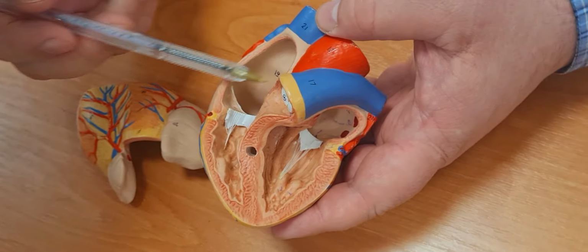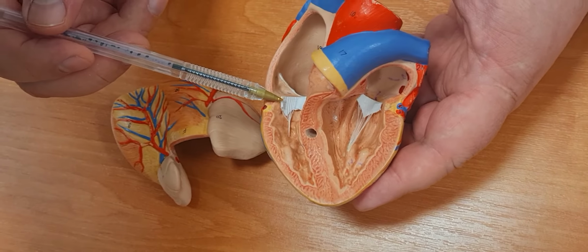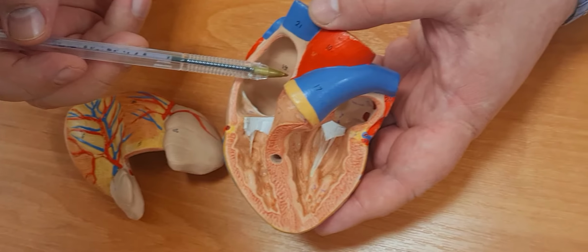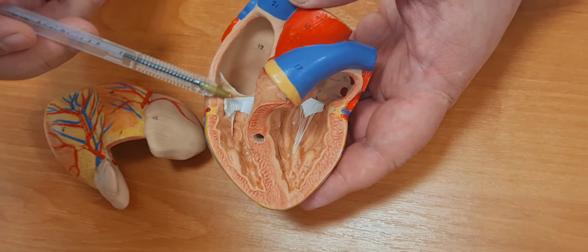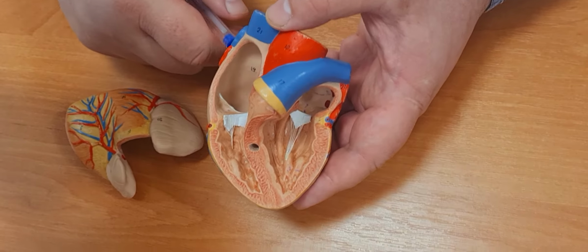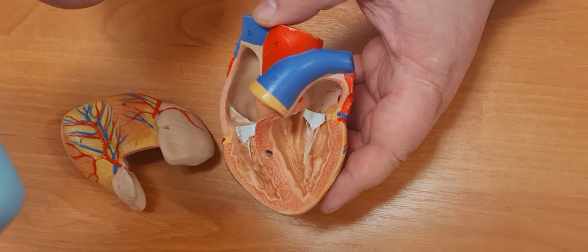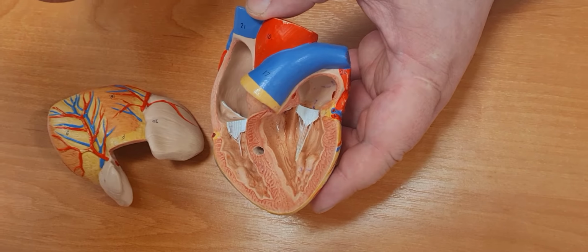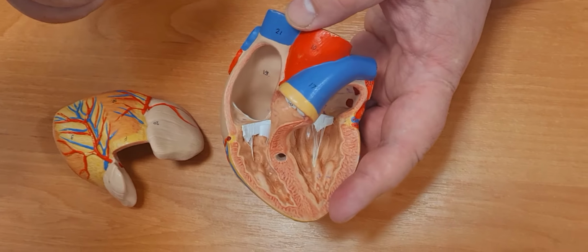Between the right atrium and right ventricle we have an opening, ostium atrioventriculare dextrum, and this opening is closed with the help of the tricuspid valve, valva tricuspidalis. On the left side, the bicuspid valve or mitral valve, valva mitralis or valva bicuspidalis.